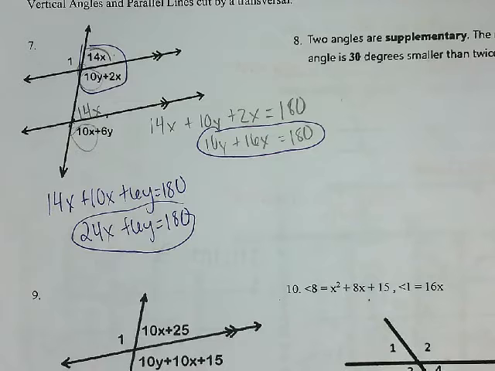Okay? I'm just going to switch these two so that the x comes first. So I have 16x plus 10y equals 180. Then I have 24x plus 6y equals 180. Okay? So did everyone follow me until this part? Are we all good? No questions before this? Okay, so now, systems of equations. So remember those, how to work those out?